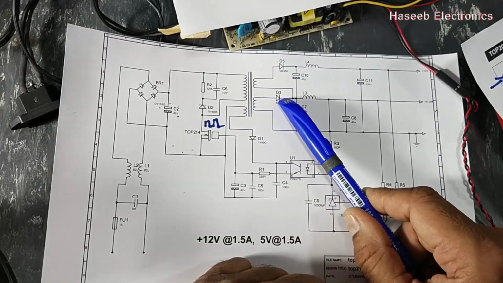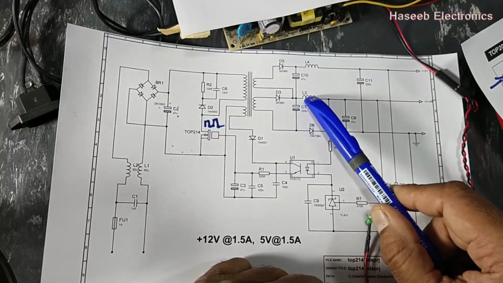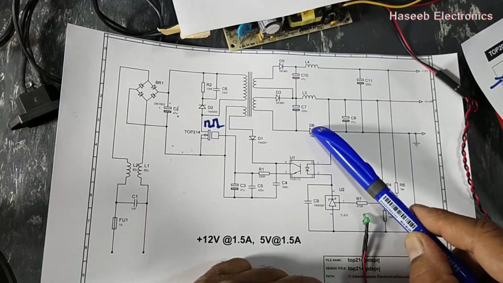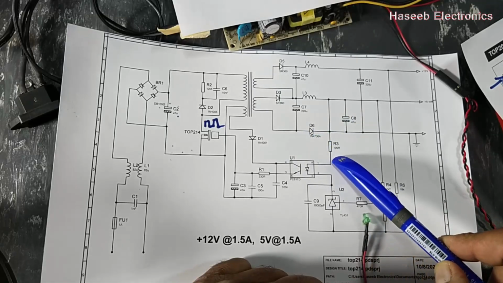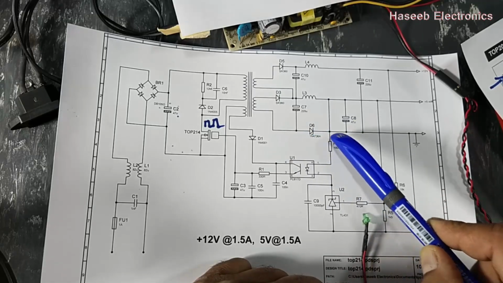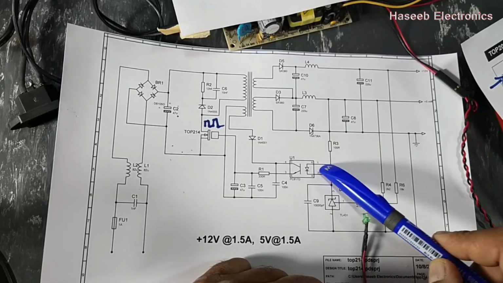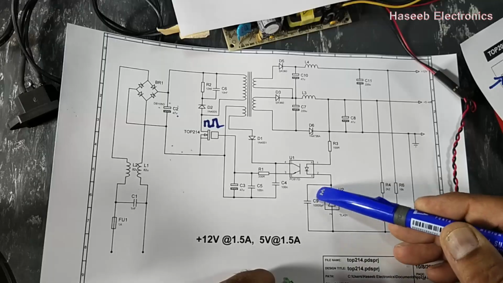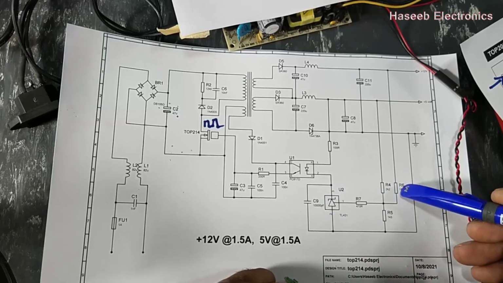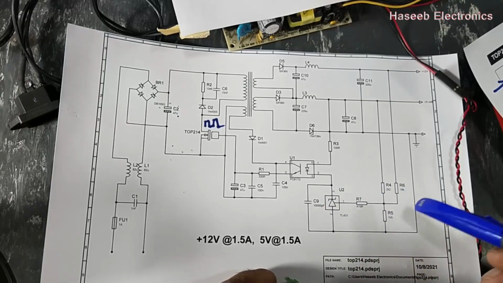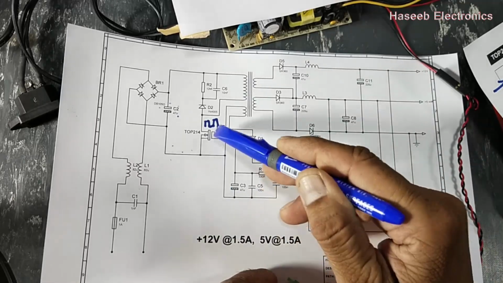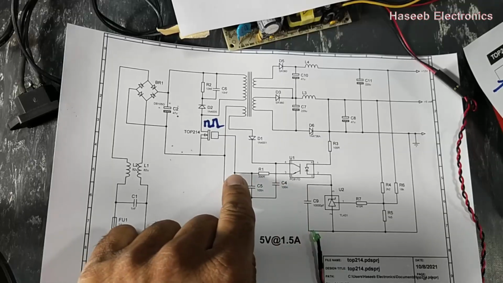If this diode is bad, it will not allow voltage to build here. Then we have a zener regulator in series with this 100 ohm resistor, and it will not allow voltage to build here. If any component, for example our TL431, is not working properly, or the voltage divider is not working properly, we will not find voltage in this section, in this portion.